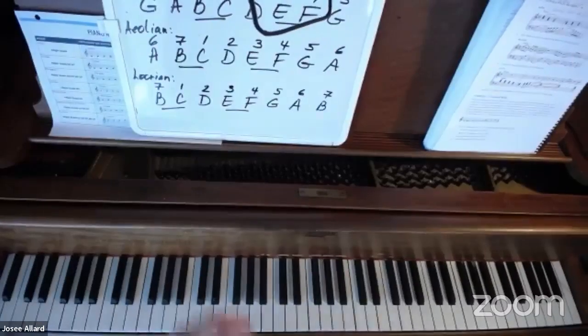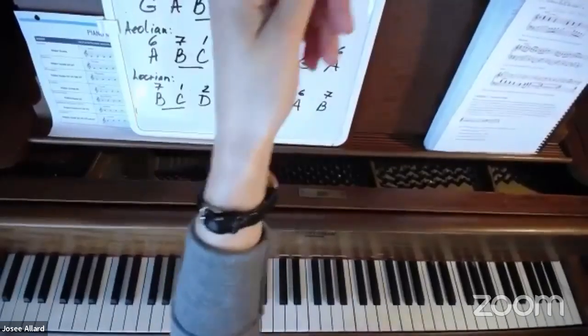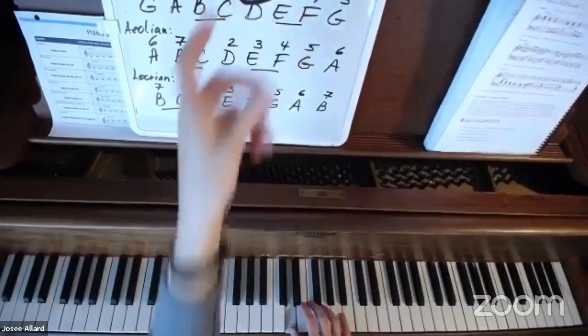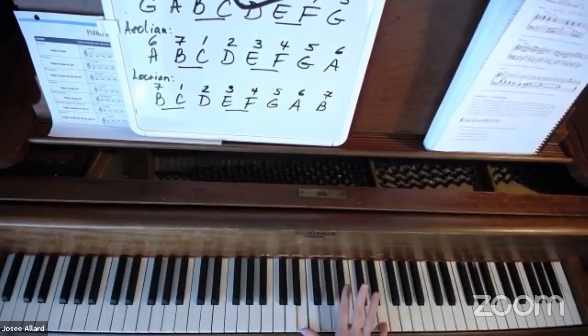start, actually, on the second note of the C major scale, creating the D Dorian mode. We could start on E, from E to E, so the third note of the C scale up to the third note here, so E Phrygian, and we also saw the F Lydian.